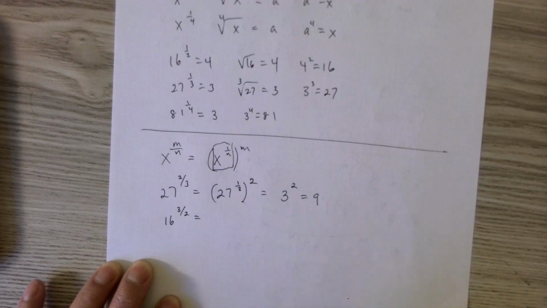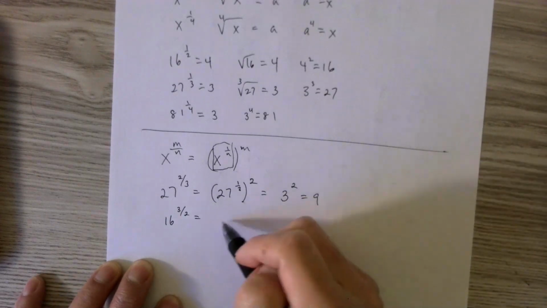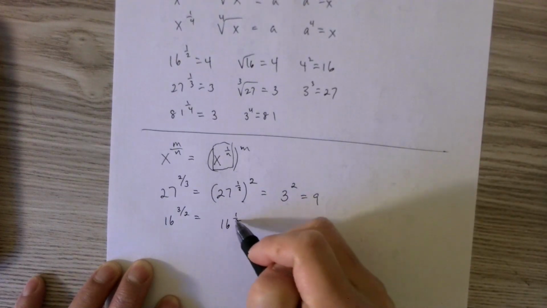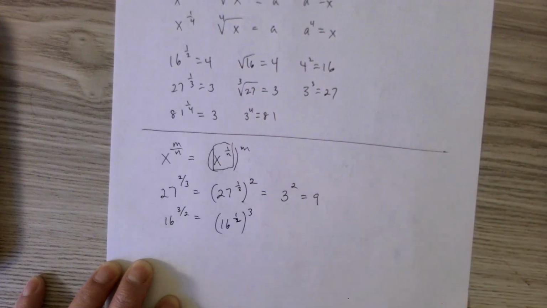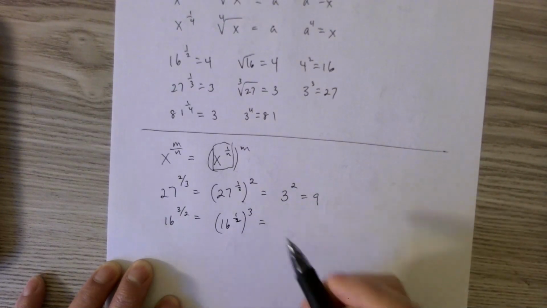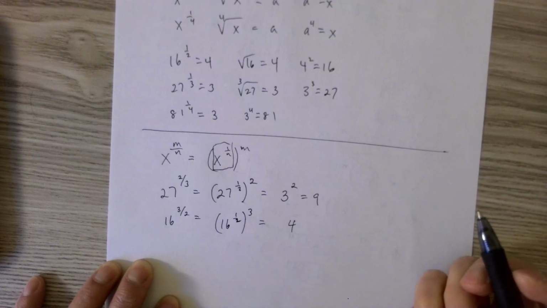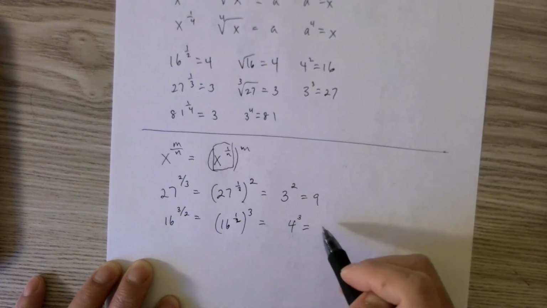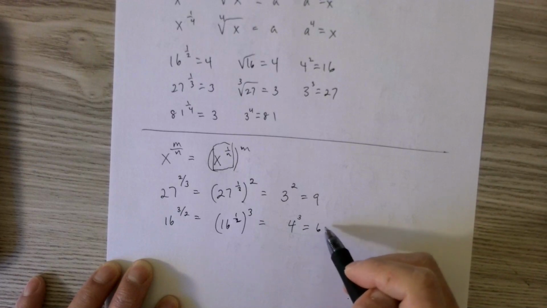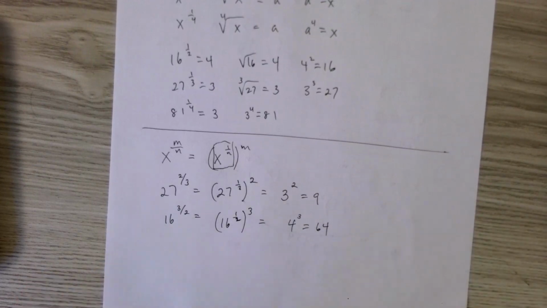16 to the 3/2. I don't really know what that means, but I can write it as 16 to the 1/2 to the 3rd power. I do the 16 to the 1/2 on the inside, and then I cube that. 64.